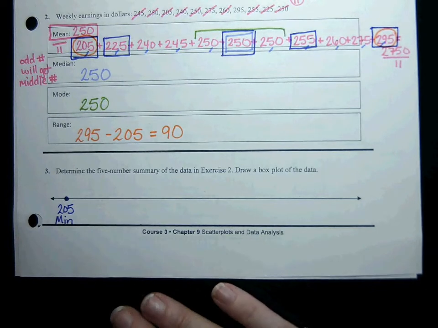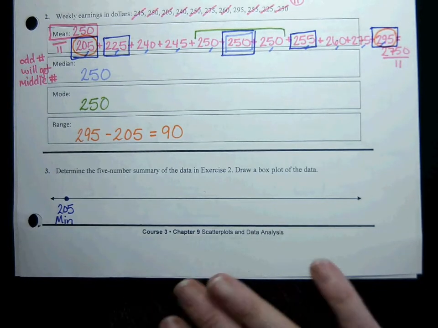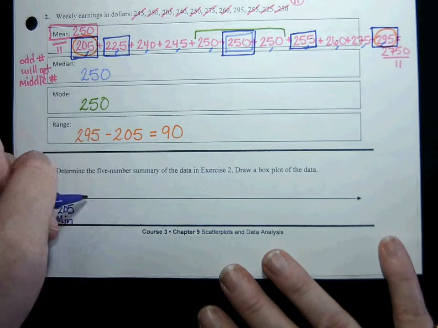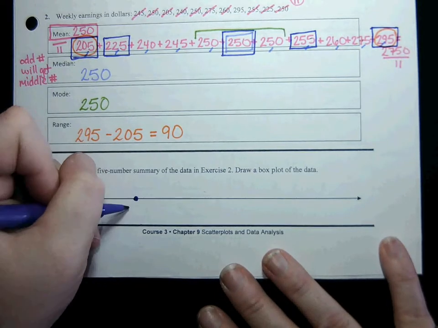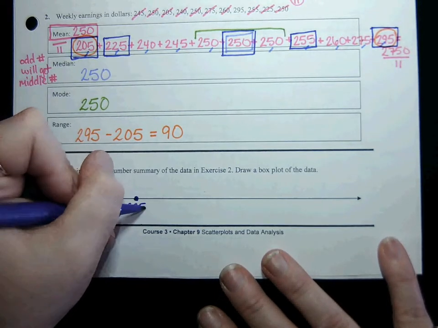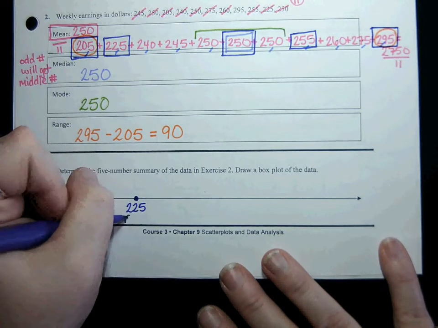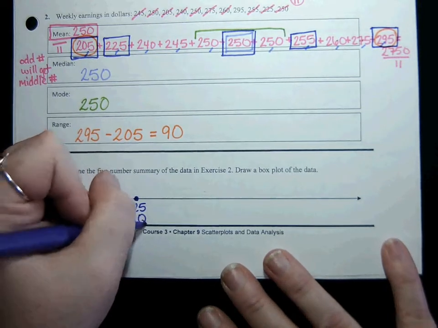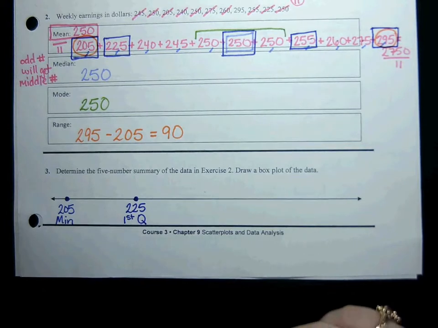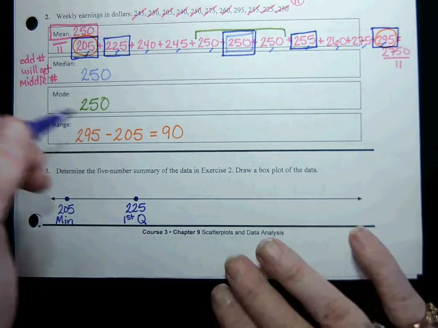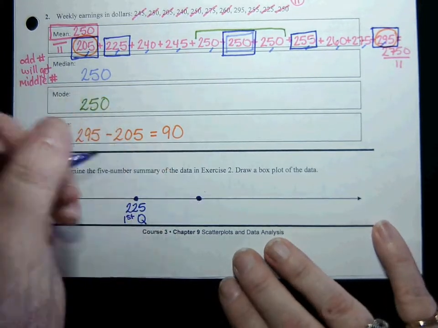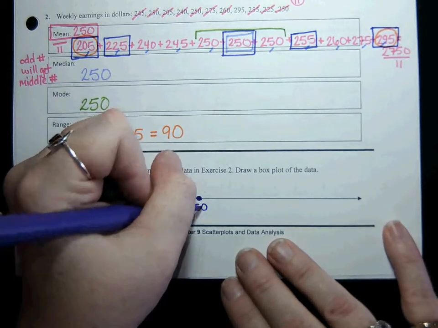Randall, write it down. 225, which is going to move on across. It doesn't have to be perfect. That's your first quartile, because your median is your second. It's halfway. 250 is your median.